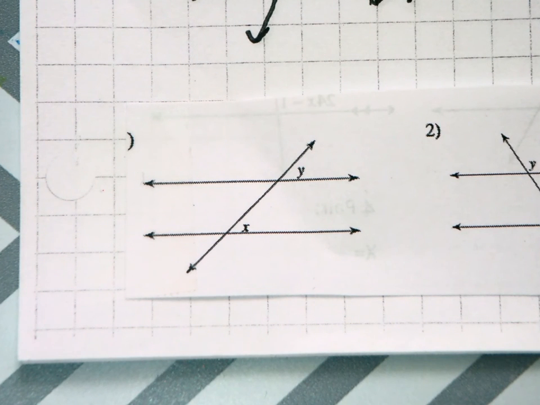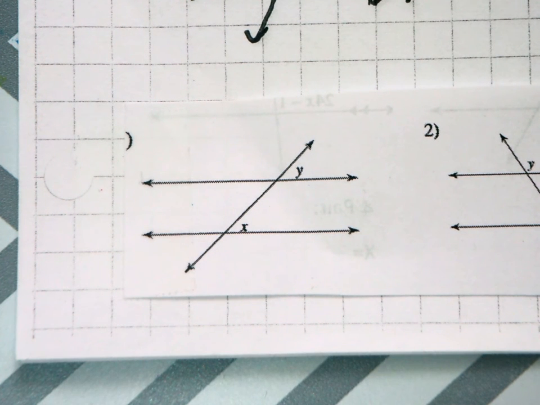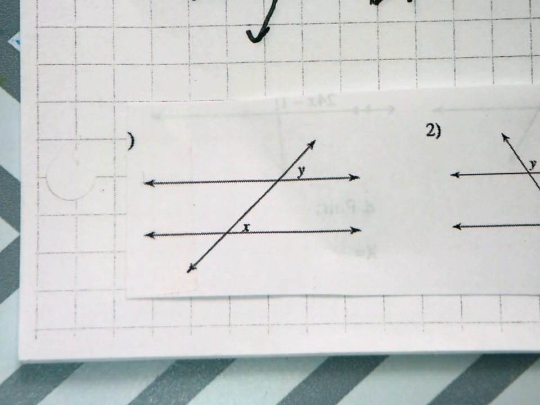Today's lesson is about identifying different types of angle pairs: alternate interior, alternate exterior, corresponding, and same side interior. So we're going to get started by first just identifying different types of angle pairs. The first thing we have to make sure that we understand is the concept of interior versus exterior.